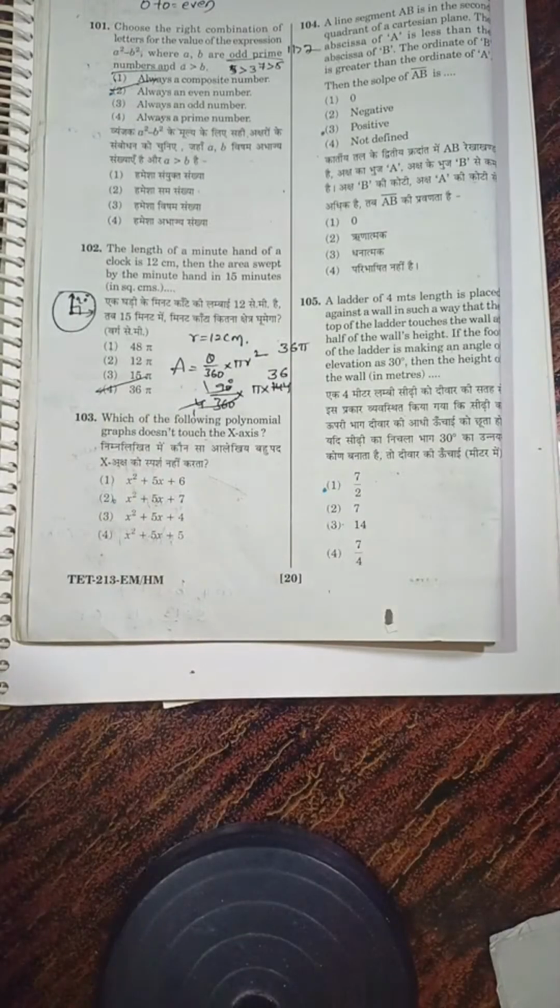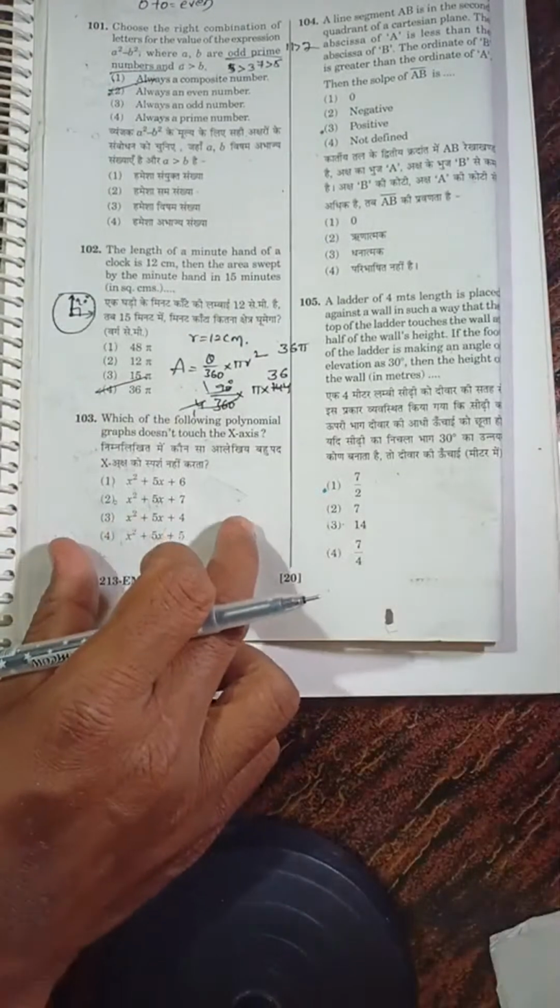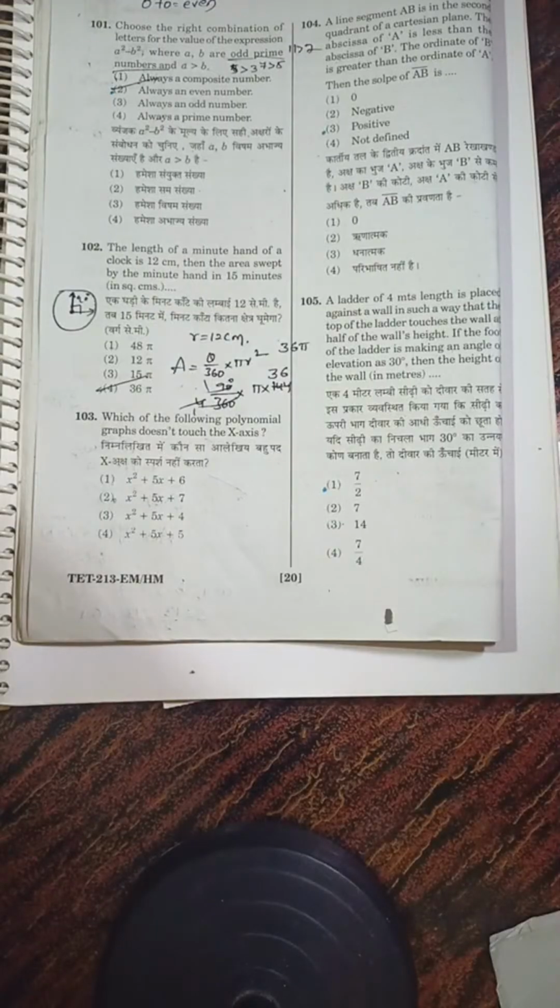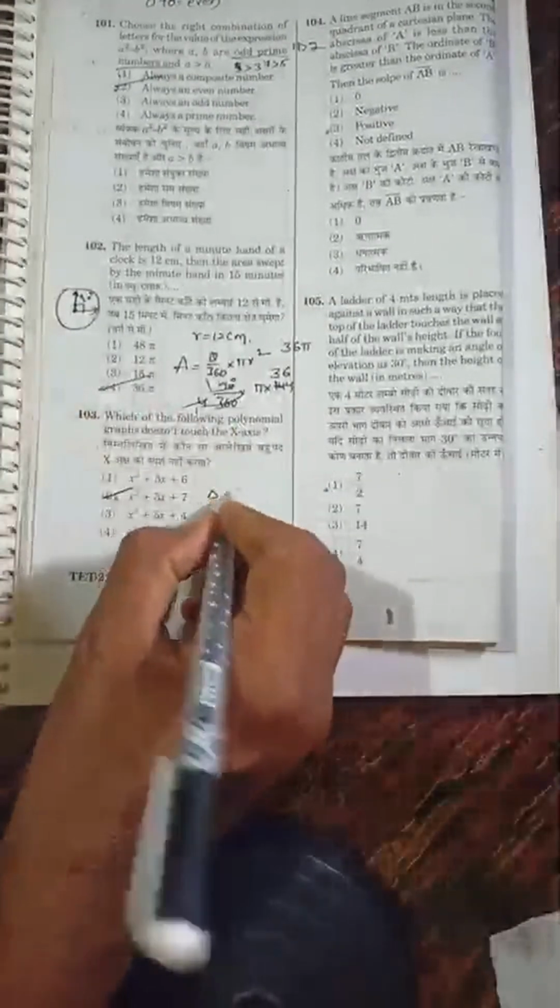It should not touch the x-axis. It should go on the y-axis. So if you want, you can solve this problem. Touching the x-axis, it should touch only the y-axis. That is question number 2, x square plus 5x plus 7. Why? Because here we are getting the discriminant less than 0.